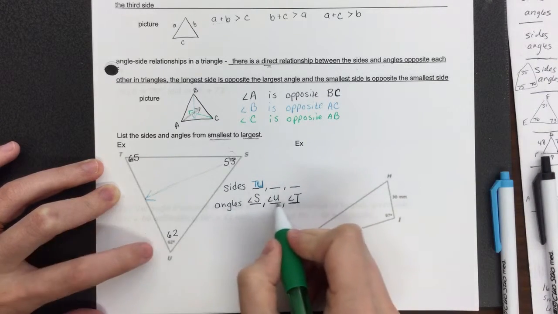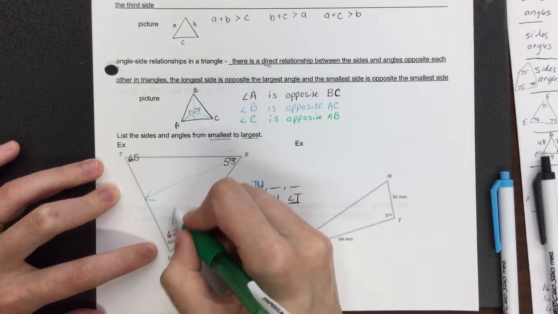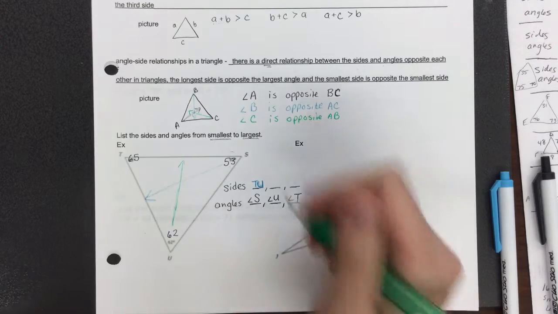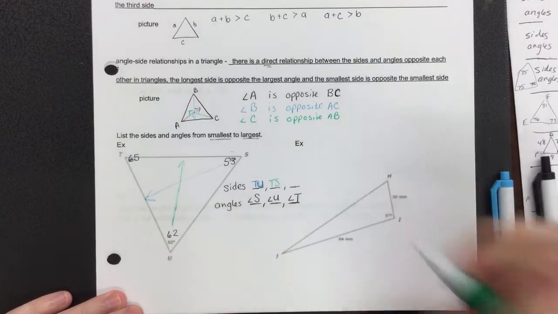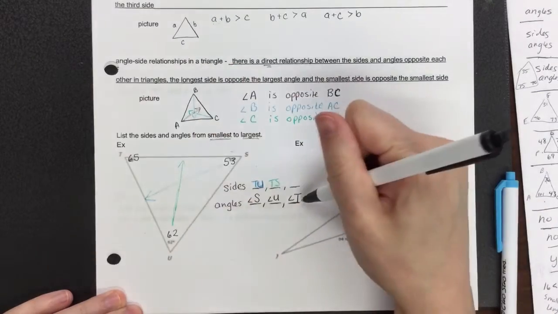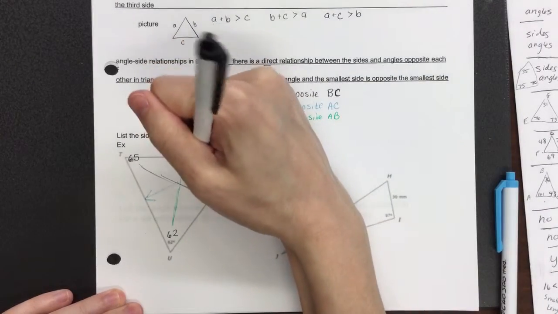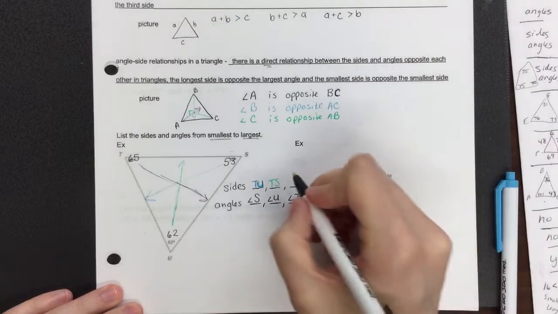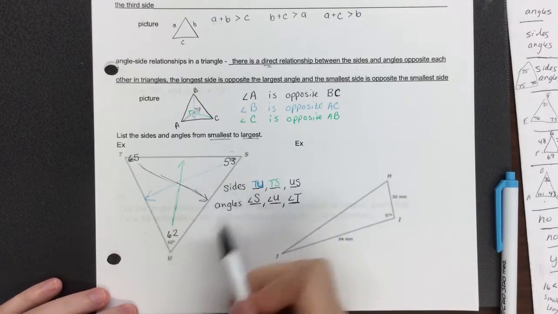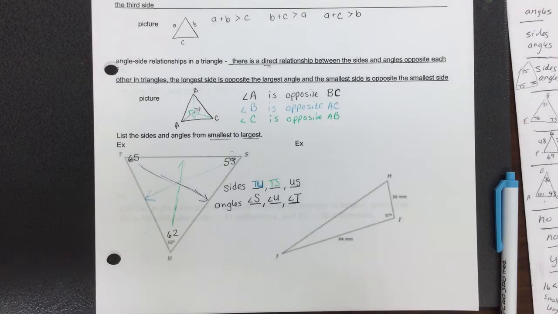And then the next one was angle U, and the side that's directly across from angle U is TS. And then the last one, 65, was the biggest angle T, and it is directly across from side US. So there's how, given angles, you can list the sides and angles from smallest to largest.